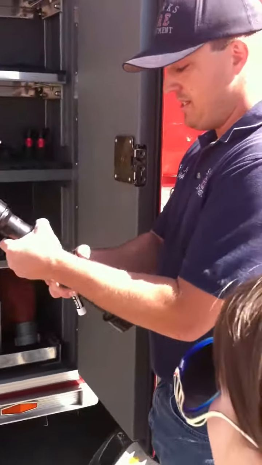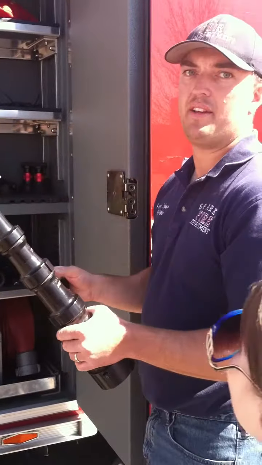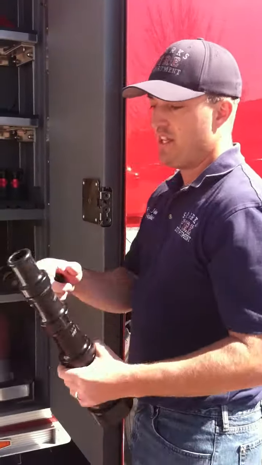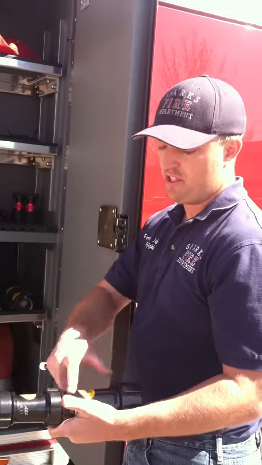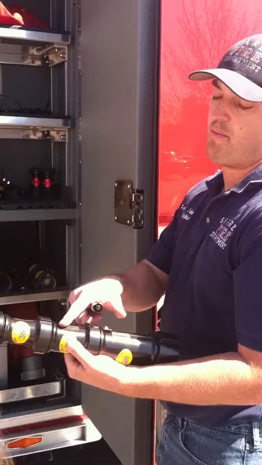Yep. Gotcha. Well, thank you. This is a different calculation than that. Oh, okay. So basically this will flow about 500 gallons, this will do 600, 800, and this will do 1,000 gallons. All right. They stamp it on here for us.